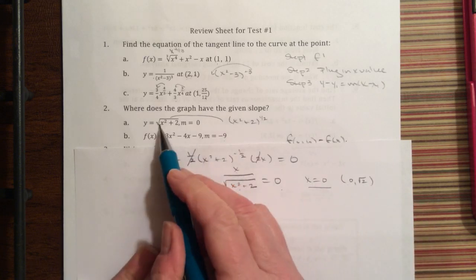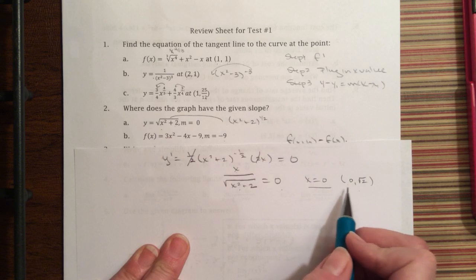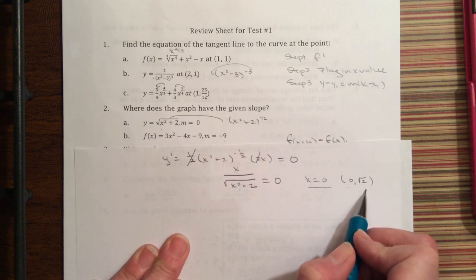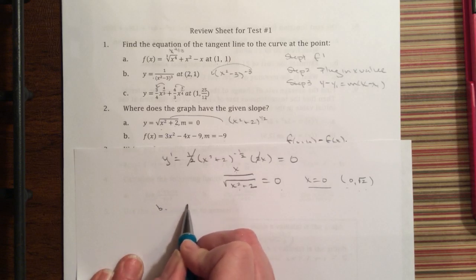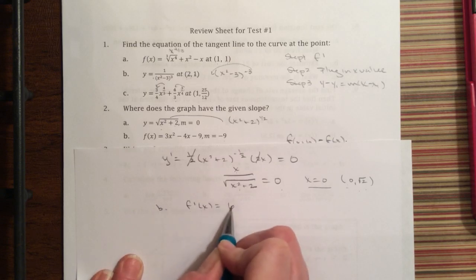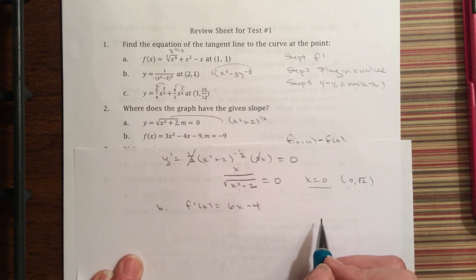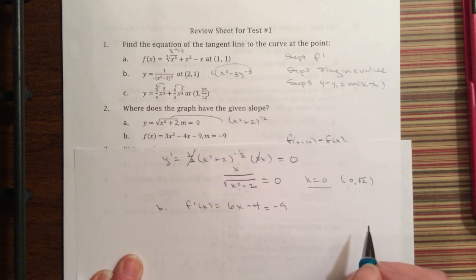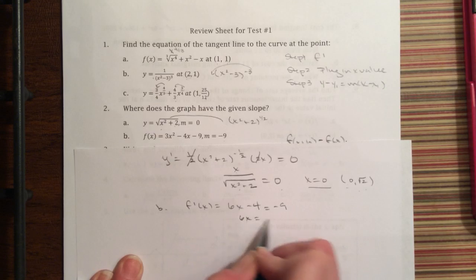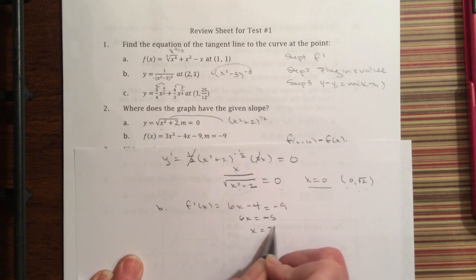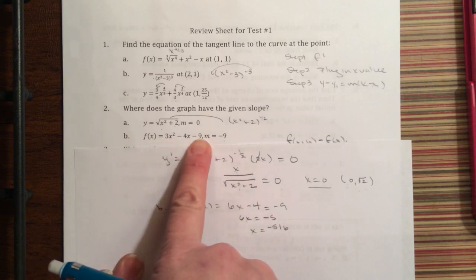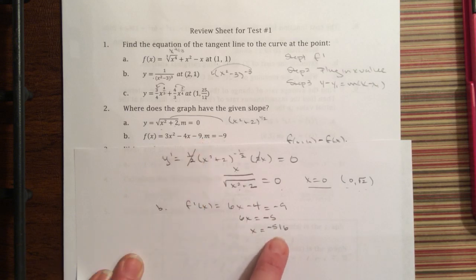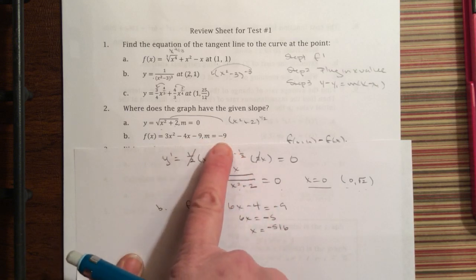Plug your 0 into your function and make it a point, when x is 0 and y is the square root of 2. So doing the same thing for b, my derivative would be 6x minus 4. And I want to know when that equals -9. I'm just going to solve that little linear equation and say when x is -5/6. And I could be more specific and plug that back in and also have the y value. But this is an x value for which the derivative is -9.